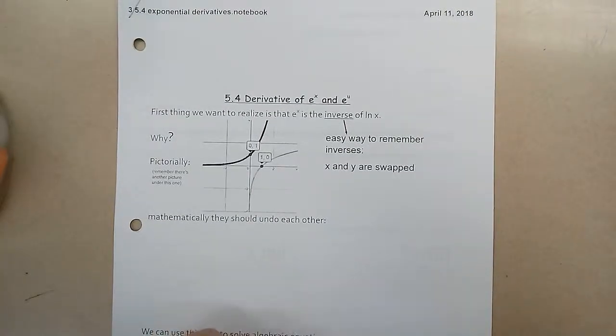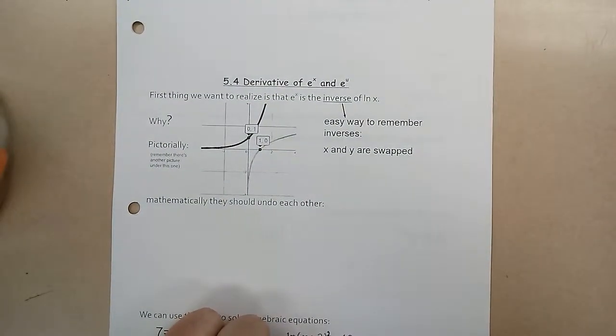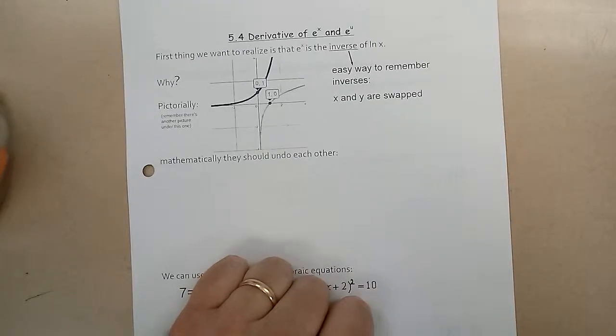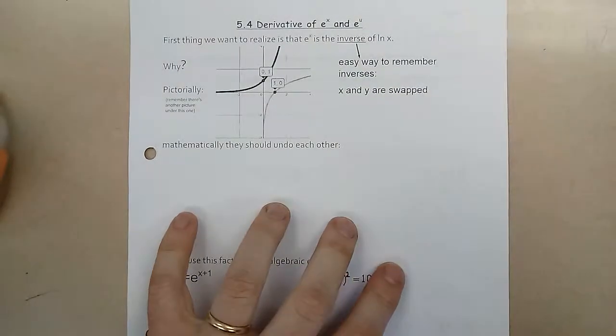Heyo! All right, so we've looked at natural log and 1 over x. So now we're going to look at e to the x. Hooray! So e to the x and natural log are inverses of each other.